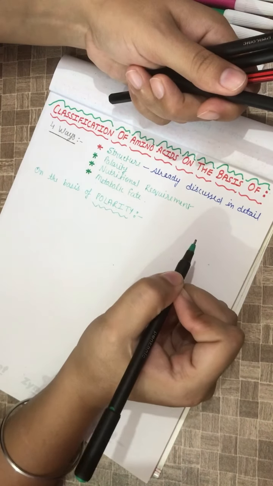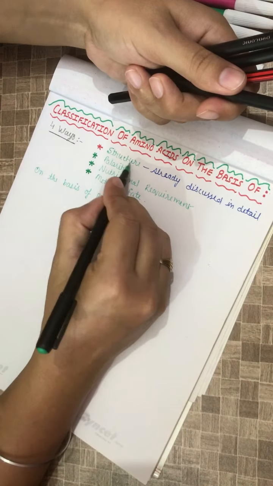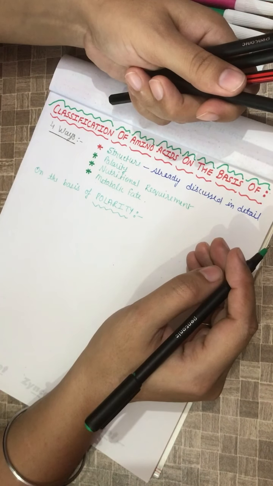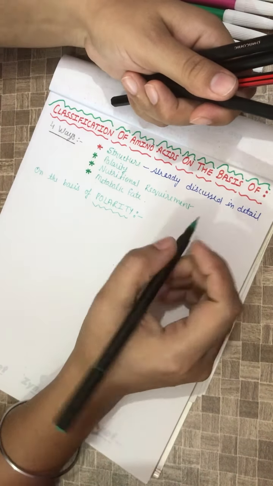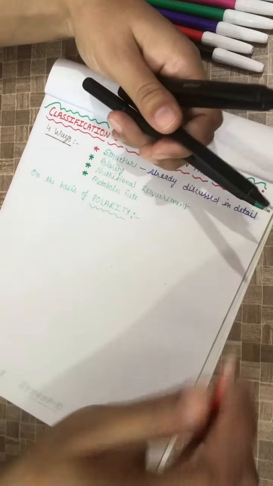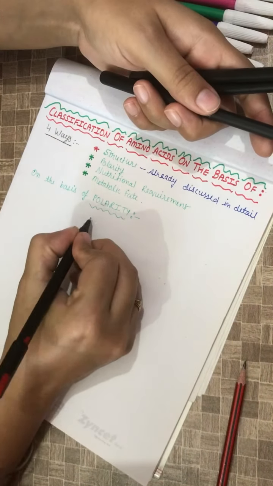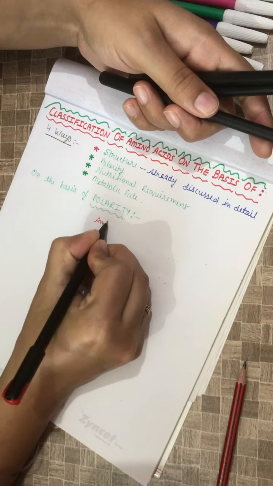Make sure to check the description box for the major details of structural classification of amino acids, which we have already discussed in great detail. Now coming to the classification of amino acids on the basis of polarity.